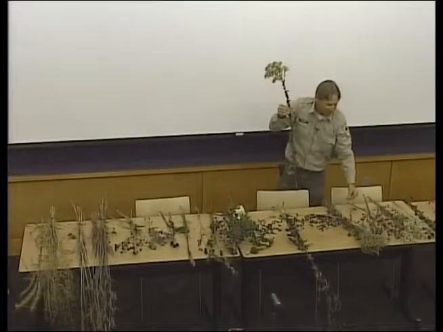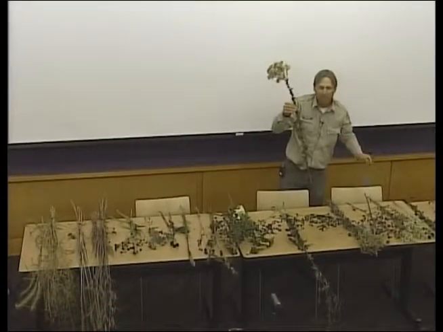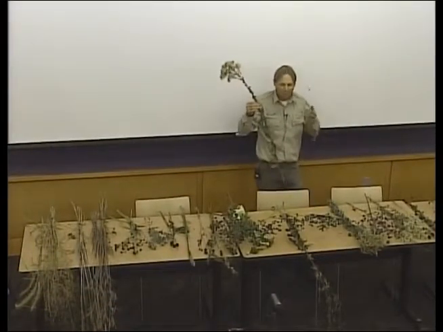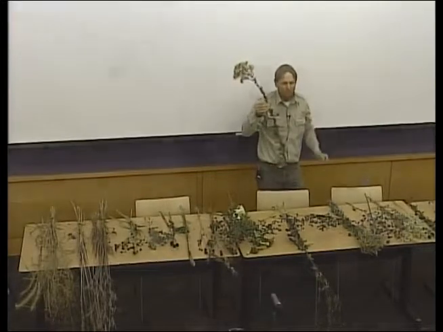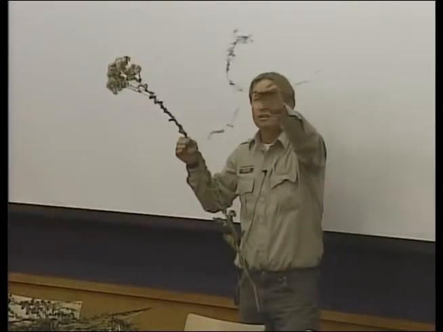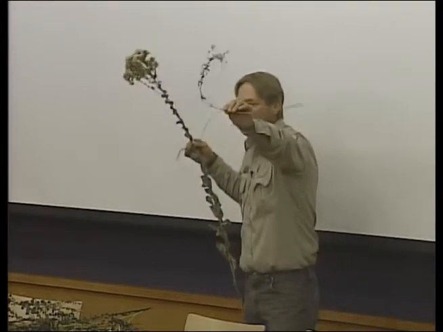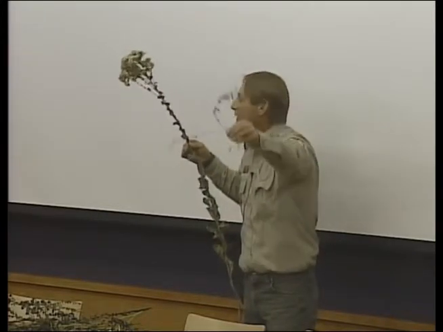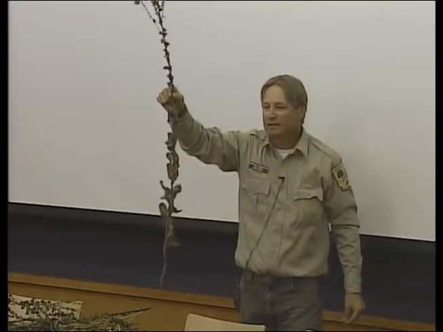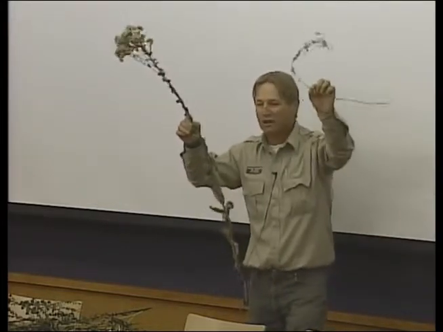A lot of people tend to confuse these species for the ragweed problem. Actually, this is ragweed. This causes hay fever, and this happens just to be common ragweed. This does not. So ragweed is the hay fever culprit.